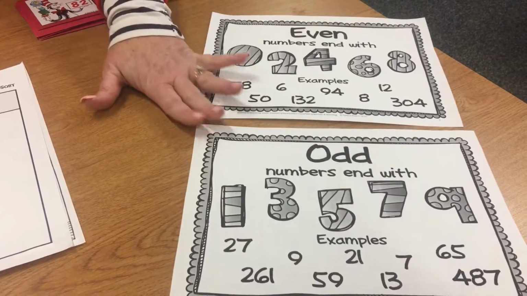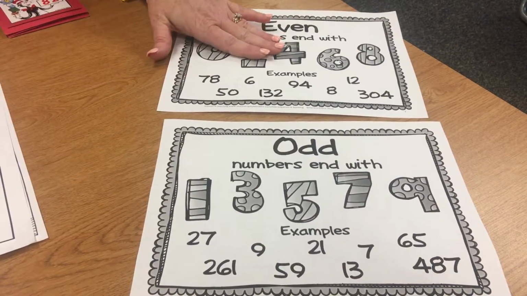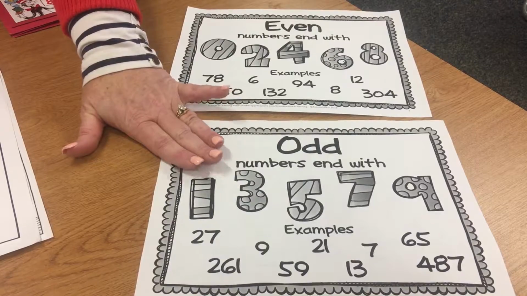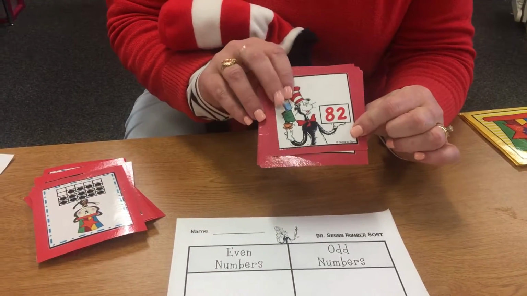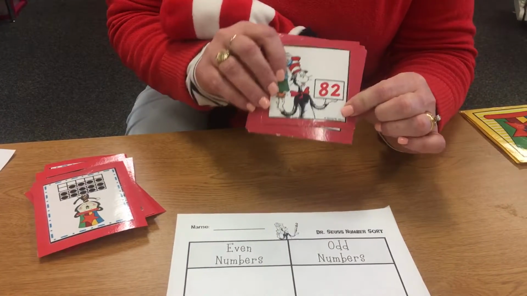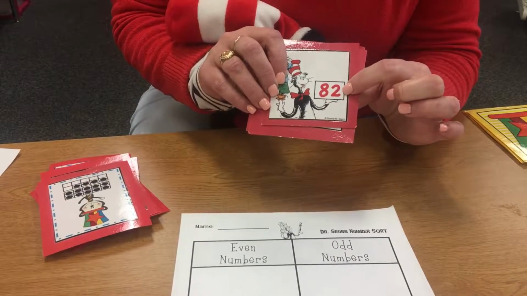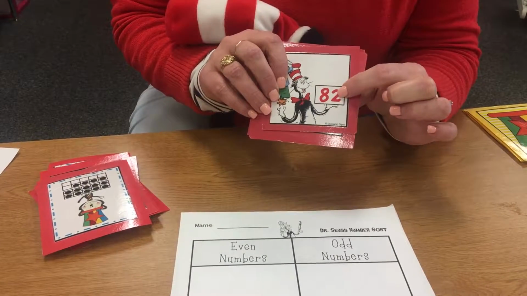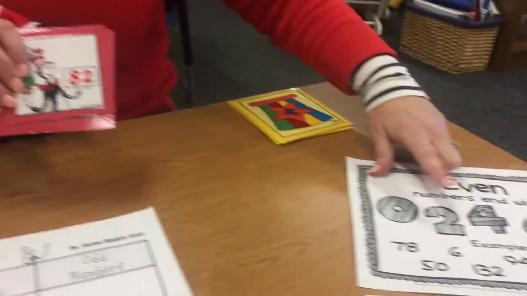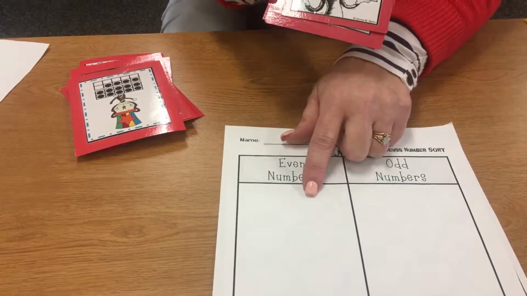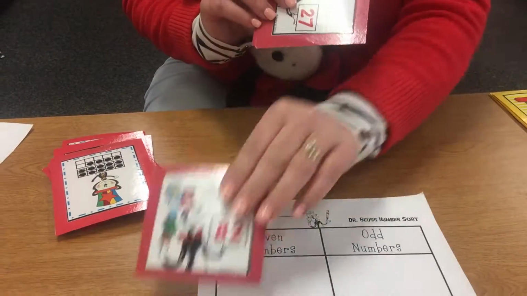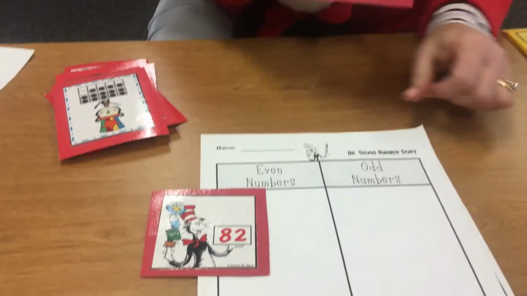So today we're going to take a look at whether numbers are even or odd. I have some Cat in the Hat numbers, and some of these numbers are bigger, so don't get worried if they're bigger. I'm going to show you a number. We're going to do the first few together. You're going to look at this ending number, 82. It ends in a 2, so that is an even number. So on the even side, you're going to write the number 82.